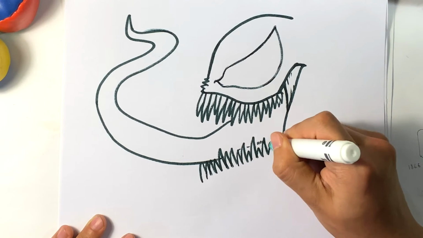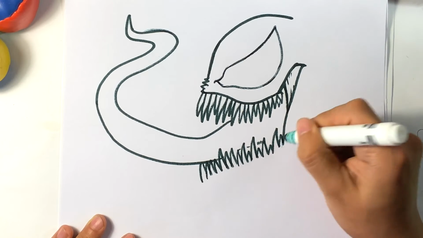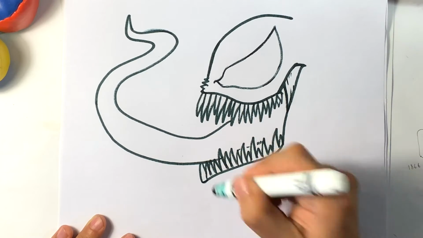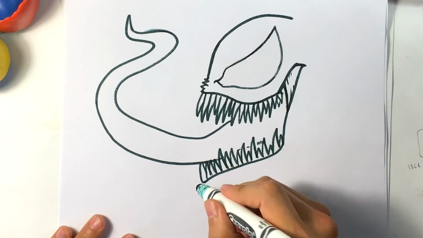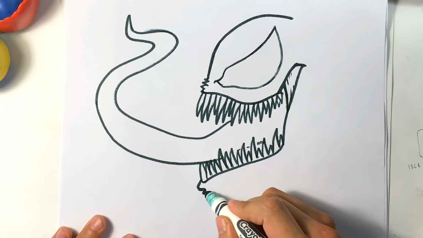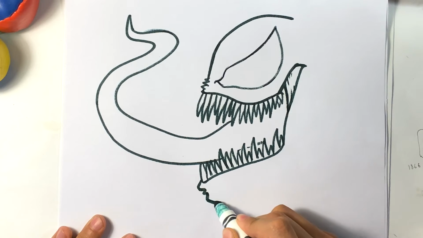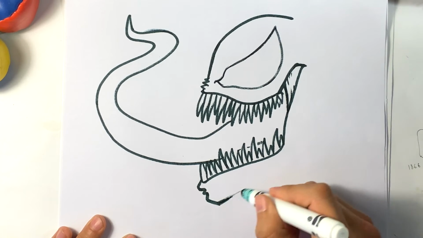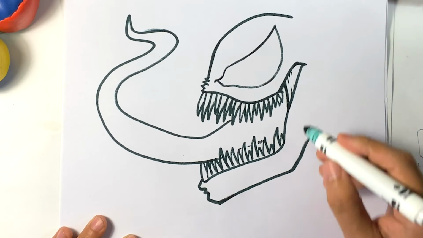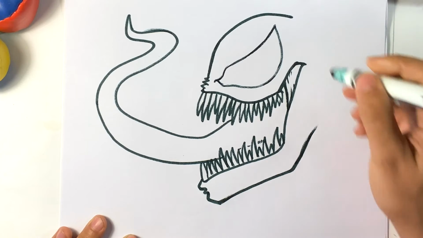Right here. Alright, and I'm going to go over here for the bottom lip. Find the chin. Not too big of a chin though, because I want to make the mouth look huge. Pulling back, up, right here.